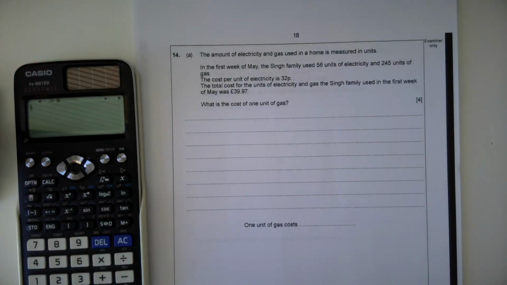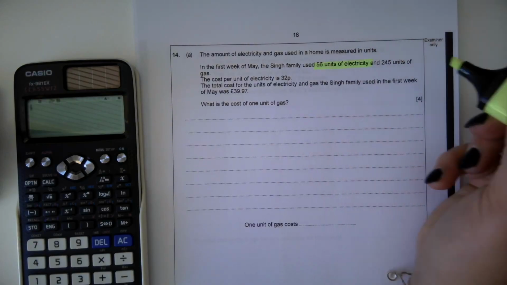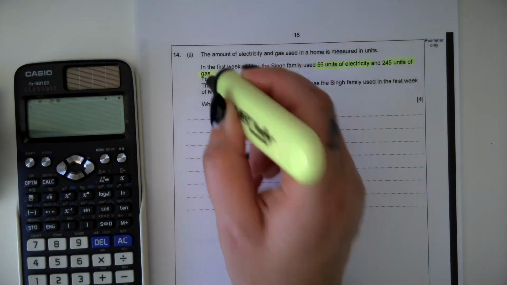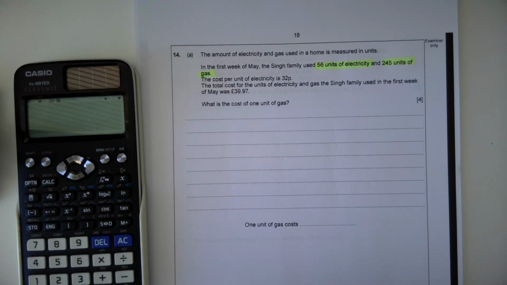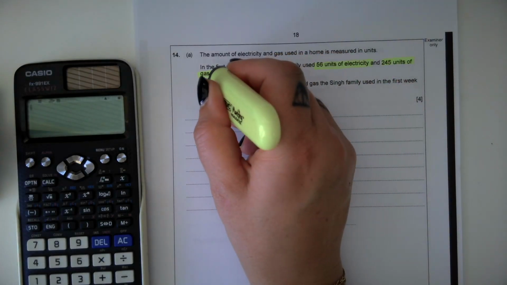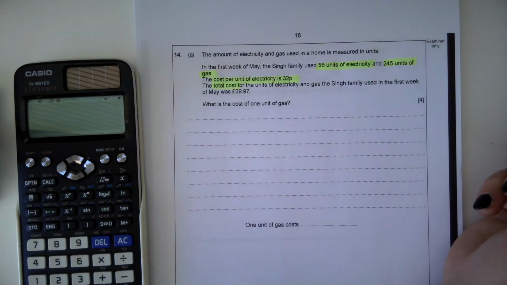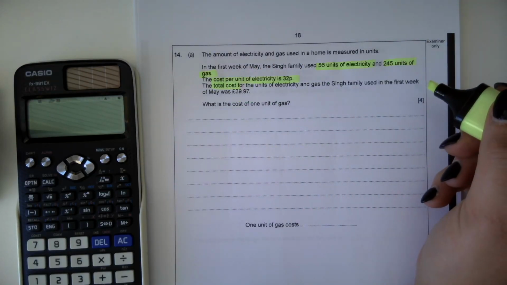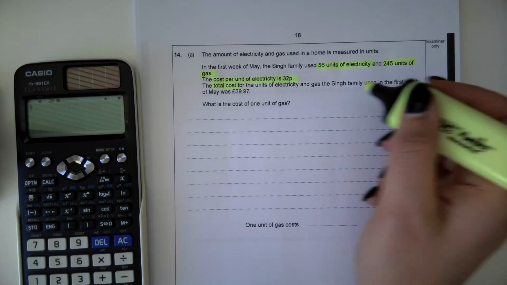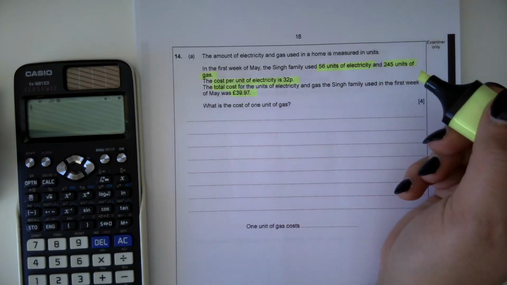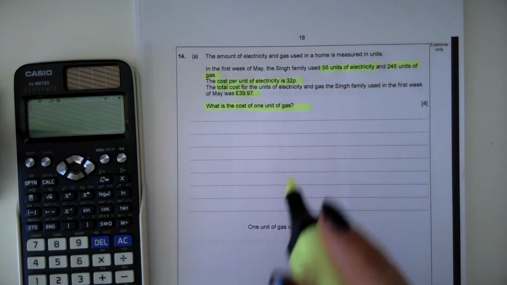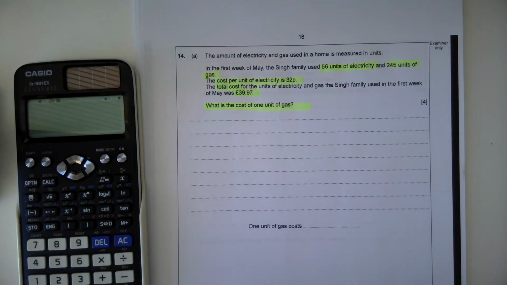14a. The amount of electricity and gas used in a home is measured in units. In the first week of May, the Singh family used 56 units of electricity and 245 units of gas. The cost per unit of electricity is 32 pence. The total cost of the units of electricity and gas the Singh family used in the first week of May was £39.97. What is the cost of 1 unit of gas?